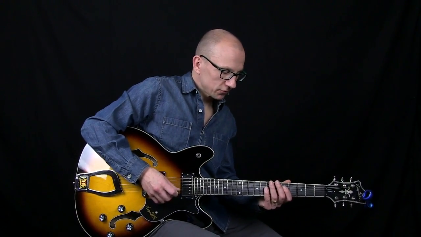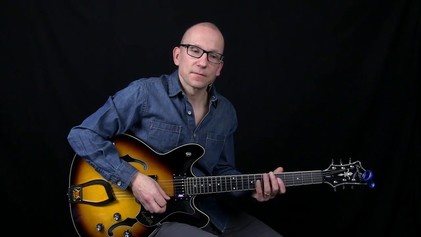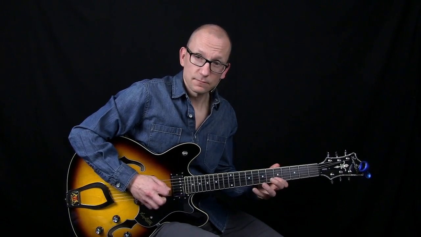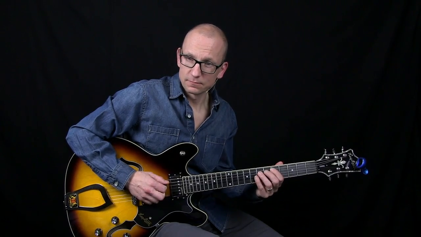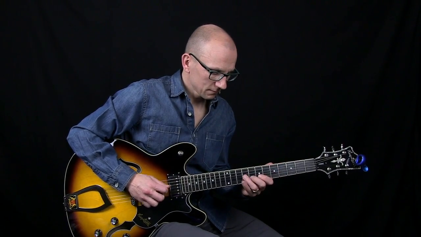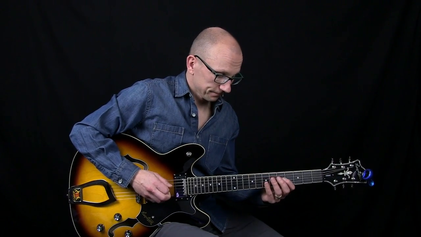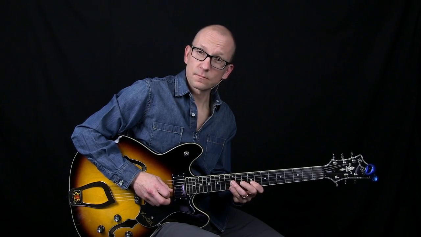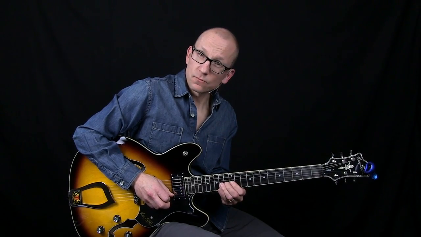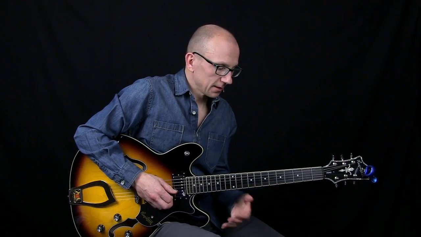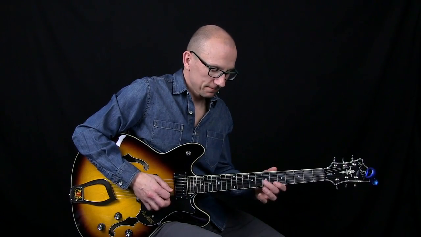So if I play through the Mixolydian mode, I'll first do the minor blues scale, and then I'll switch to the Mixolydian mode, so you hear the difference. Because even though they're related, they have a different feeling about them. So the A minor blues scale. Right? And then the Mixolydian mode. It's a little happier sounding because of that major third.